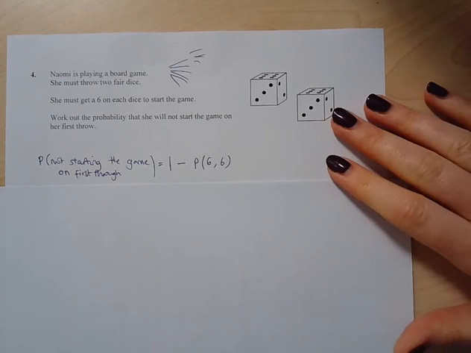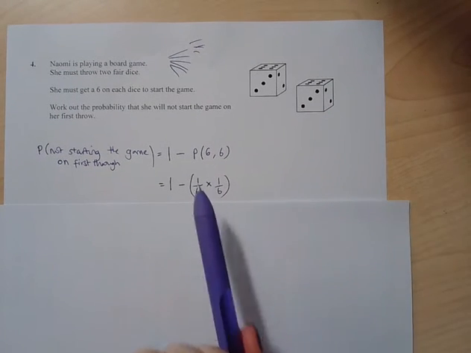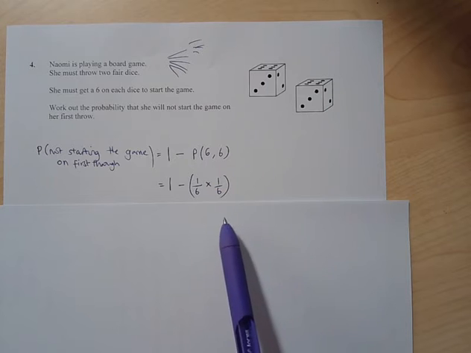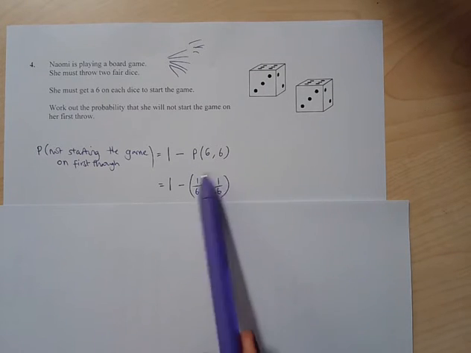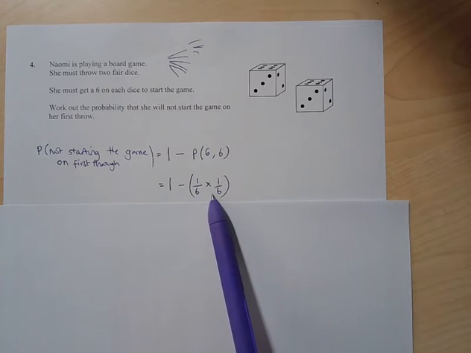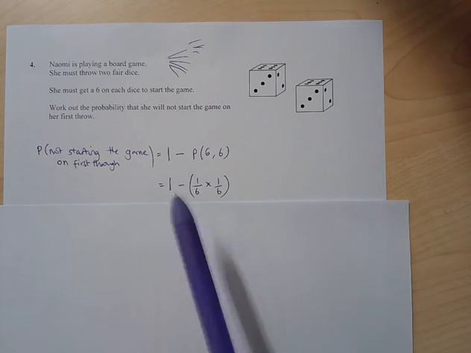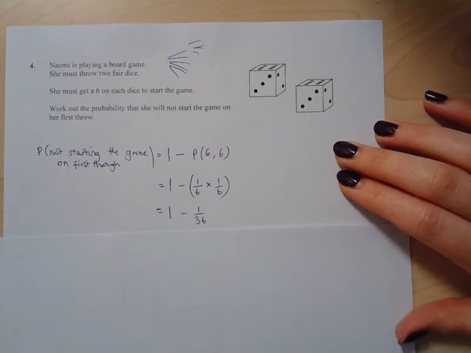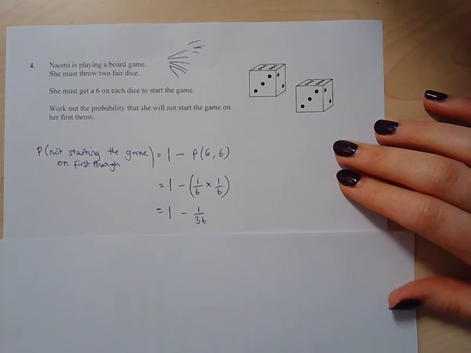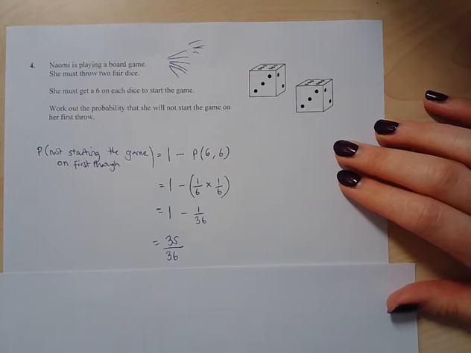So the probability of getting a 6 on the first dice is 1/6, and then the probability of getting a 6 on the second dice is 1/6. So we times them together because it's a 6 and another 6. So imagine if you're going on a tree diagram, you'd multiply as you go along. And then we're doing 1 subtract 1/36. So then that's just going to be 35/36.